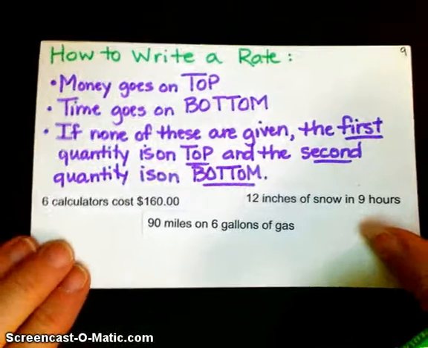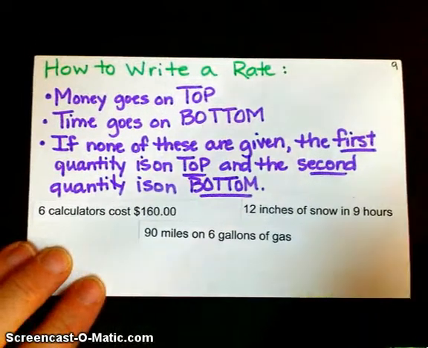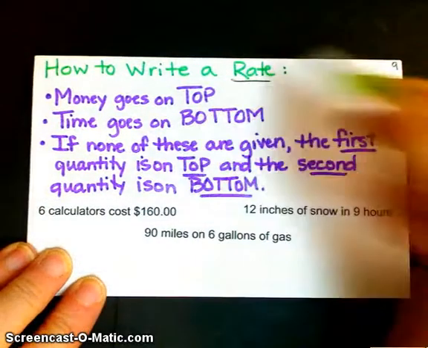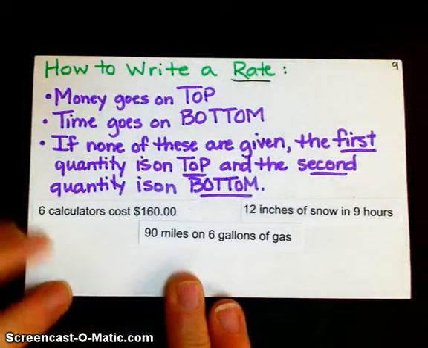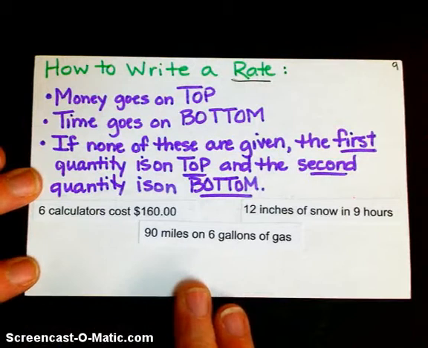Okay, the next thing that we're going to do is shift from looking at ratios to rates. Again, I want to remind you what we talked about with our vocabulary. Money always goes on top, time always goes on bottom, and if none of these are given to you in the problem, the first quantity is on top and the second quantity is on bottom.